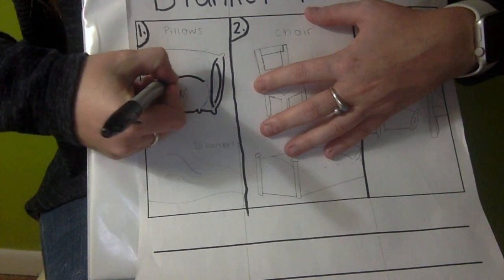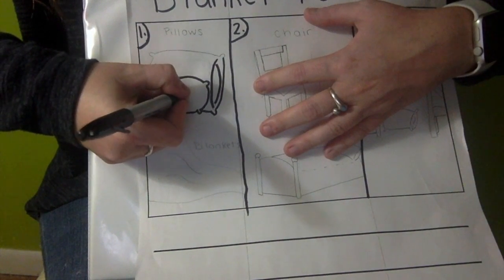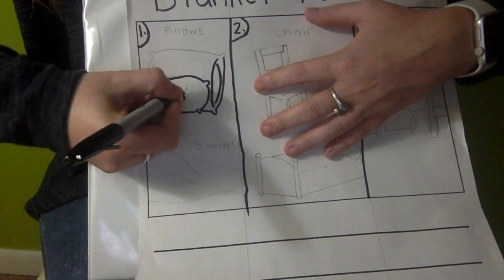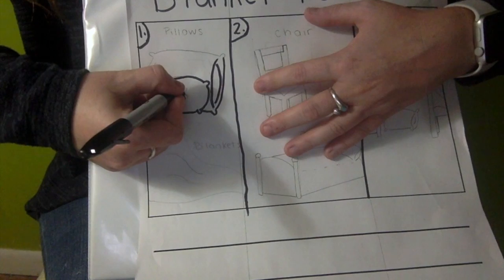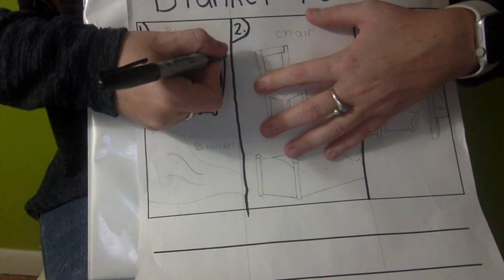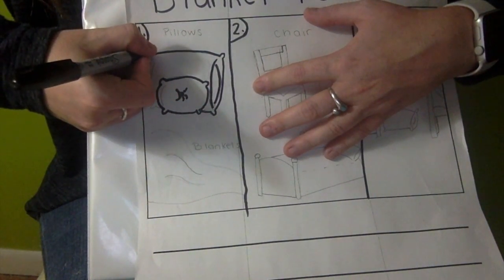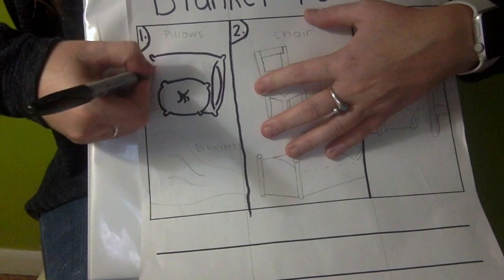I'm going to use curvy lines to show the shape of the pillow. And while I'm doing this, I'm thinking about what might be important to label here.